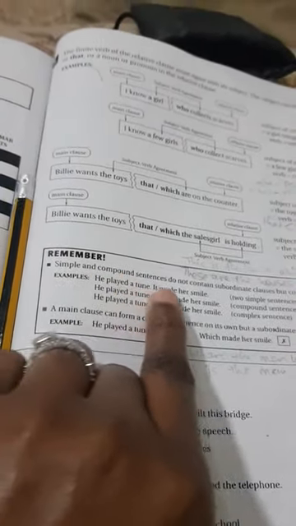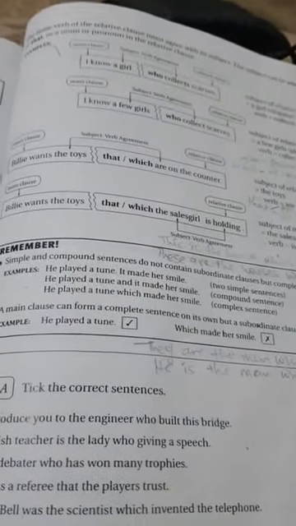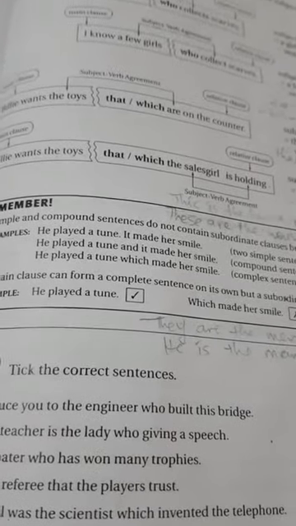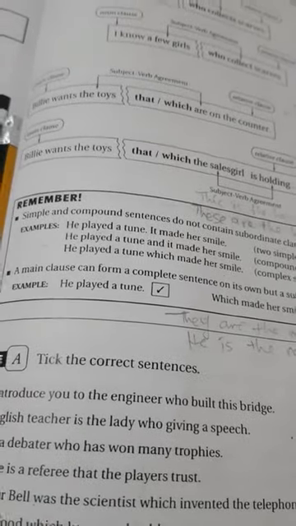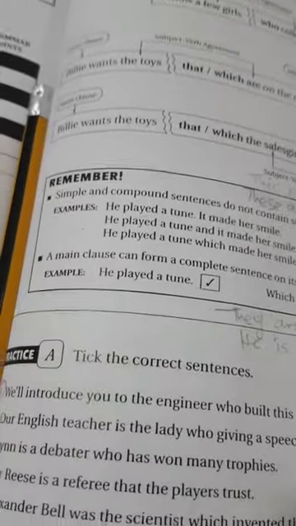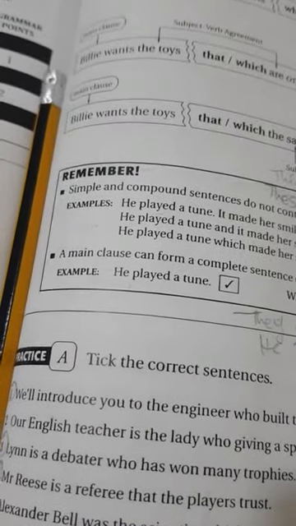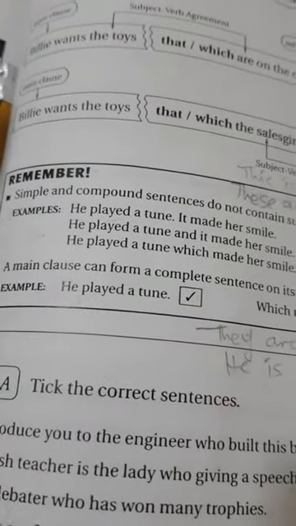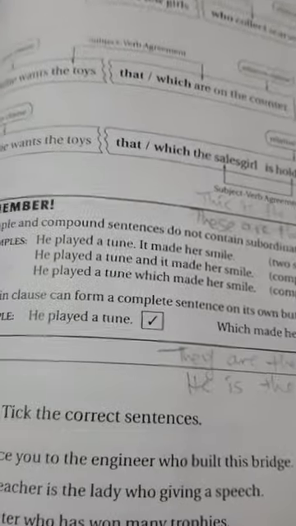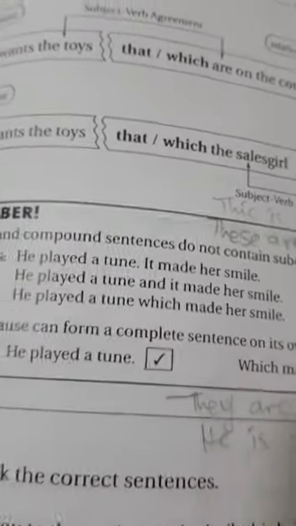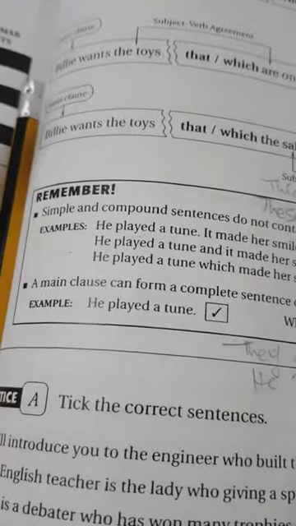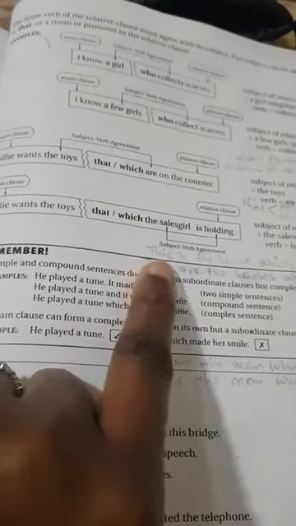A simple sentence cannot contain a relative clause, because a simple sentence is a sentence containing one finite verb and most times one subject. So I can't have one finite verb and one subject and then leave my simple sentence meaningless. I don't know if you get the point I'm trying to make. Simple sentences are independent sentences containing just one finite verb and one subject, most of the time one subject. Okay, so it cannot have a relative clause.